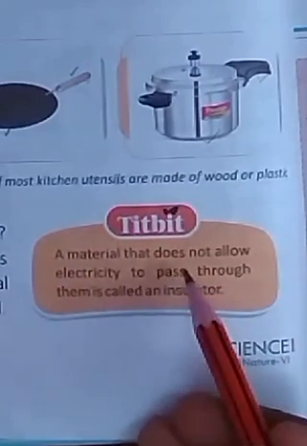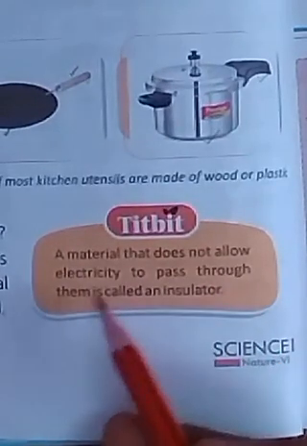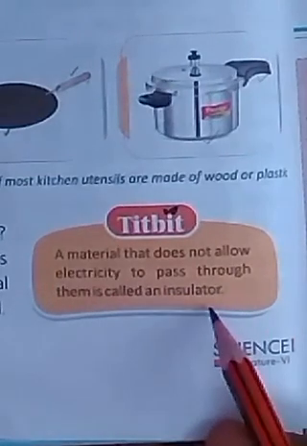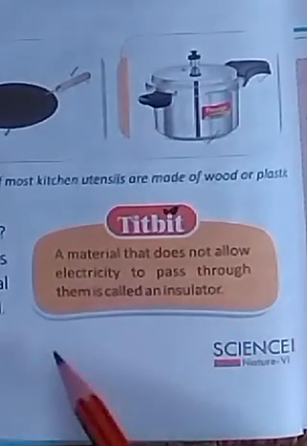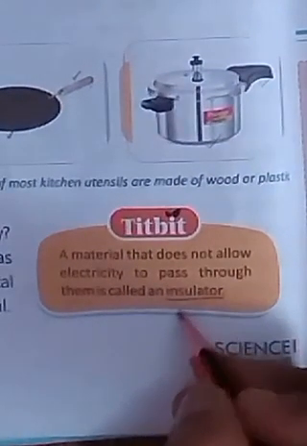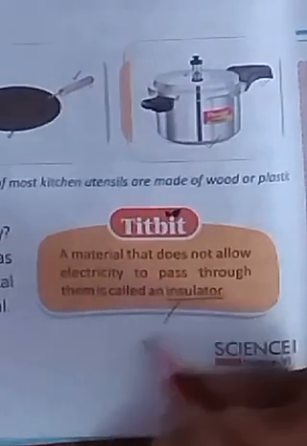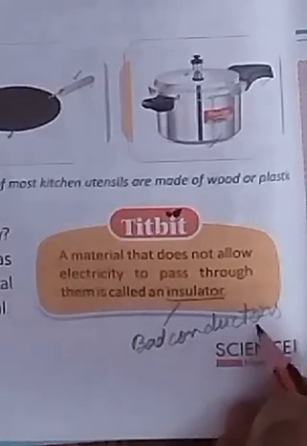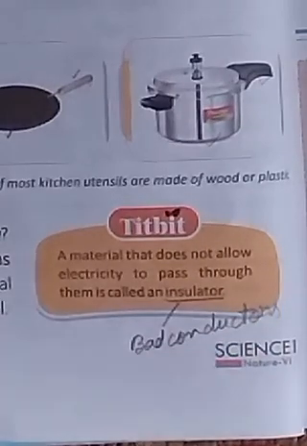A material that does not allow electricity to pass through it is called an insulator. We can say insulators mean bad conductors.